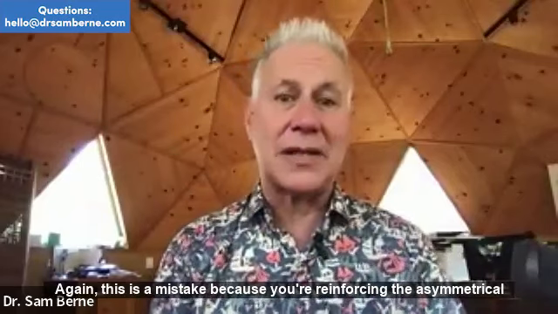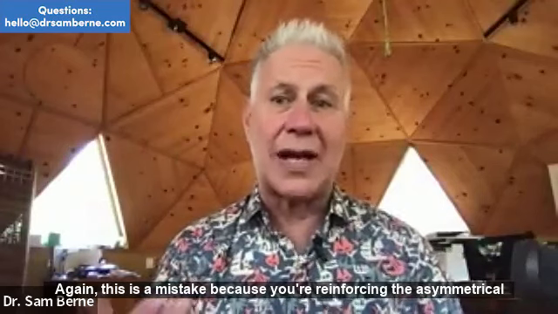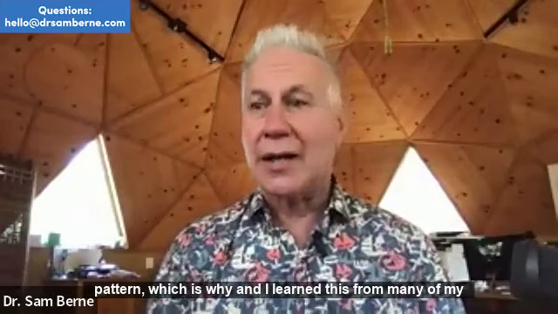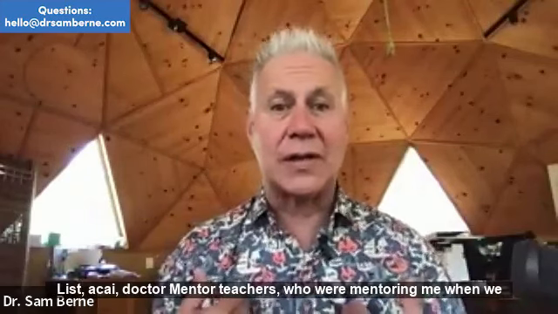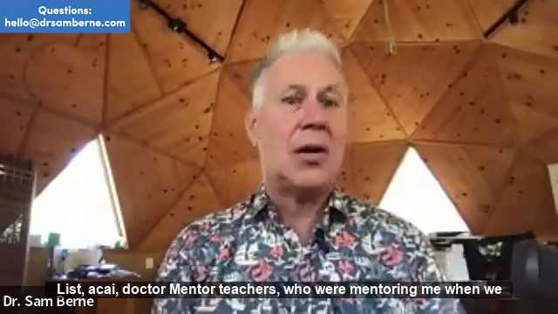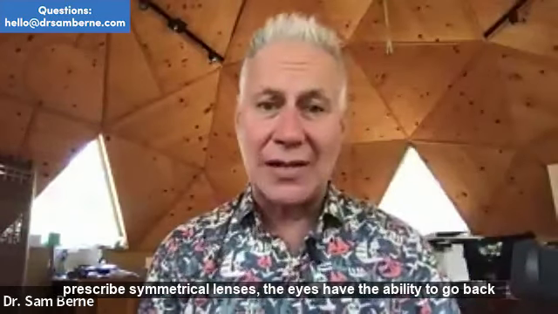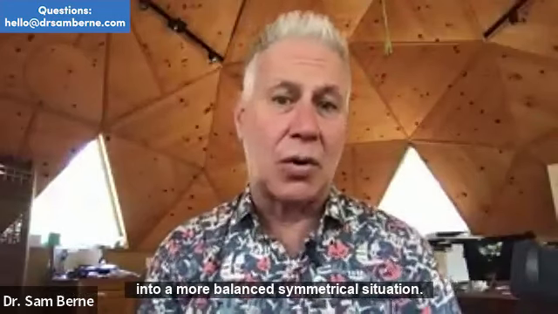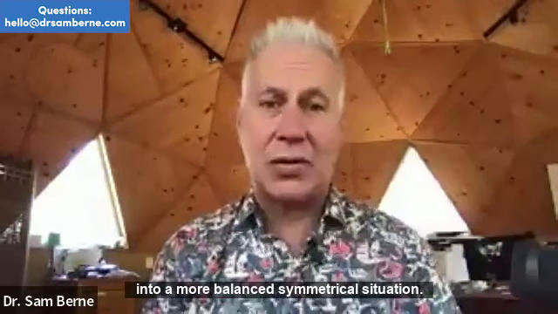Again, this is a mistake because you're reinforcing the asymmetrical pattern, which is why, and I learned this from many of my holistic eye doctor teachers who were mentoring me, when we prescribe symmetrical lenses, the eyes have the ability to go back into a more balanced, symmetrical situation.